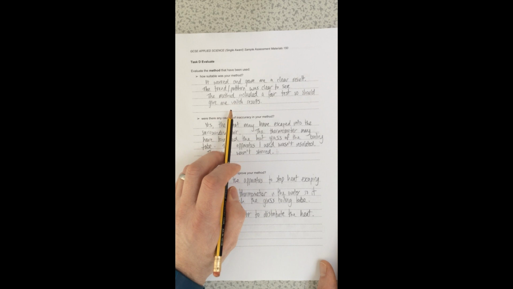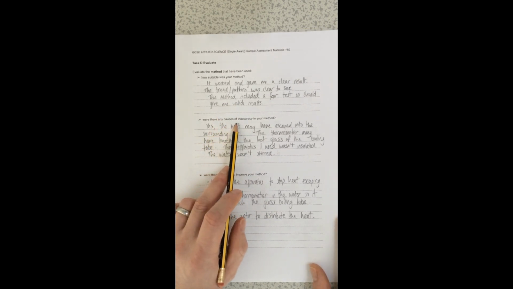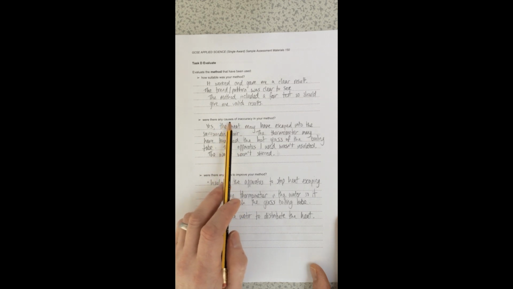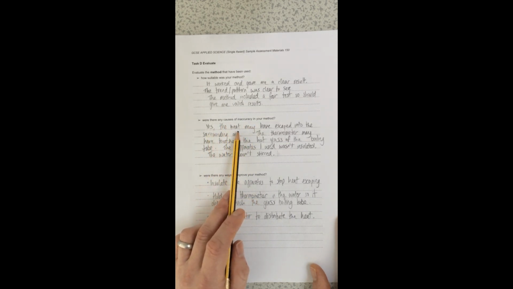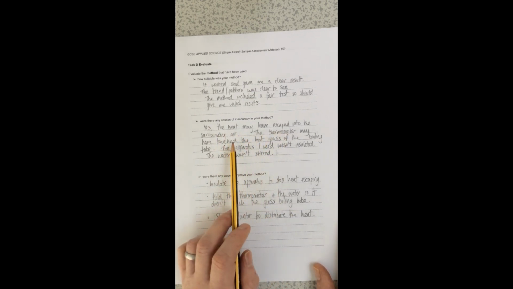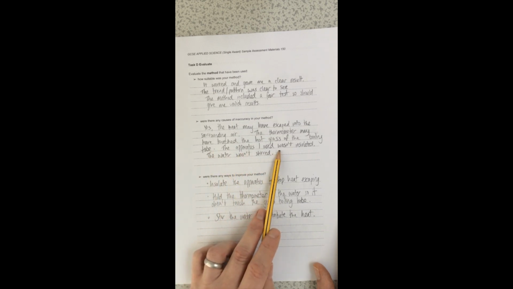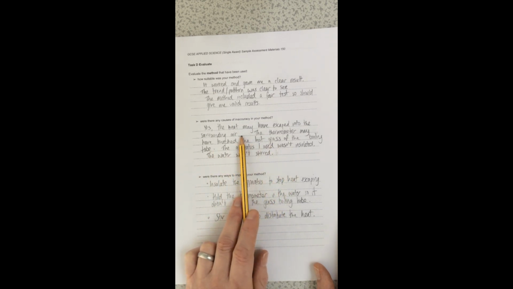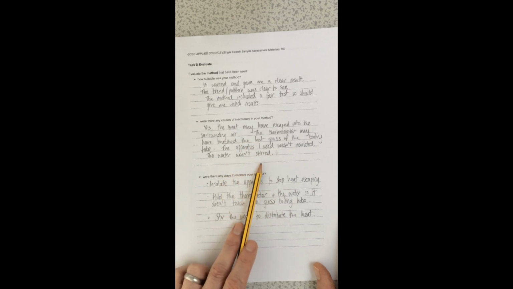Now, this experiment is not the most accurate, so there are several ways where we can improve the experiment because of causes of inaccuracy. There were causes of inaccuracy in this experiment. The heat may have escaped into the surrounding air. The thermometer may have been touching the hot glass at the bottom of the boiling tube, and so the temperature rise was not just from water, it was measuring the temperature of the glass. The apparatus I used wasn't insulated, so the heat may have escaped more there, and the water wasn't stirred.